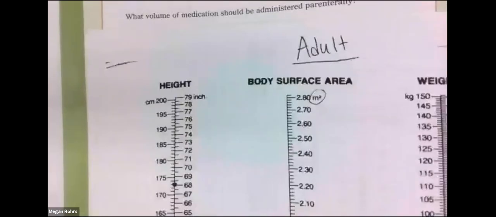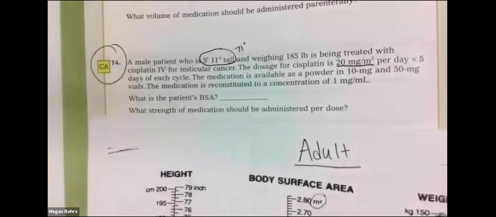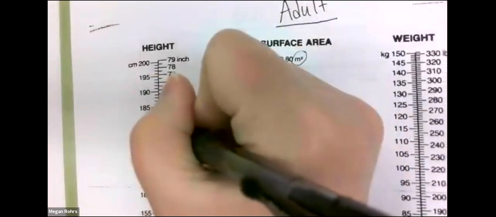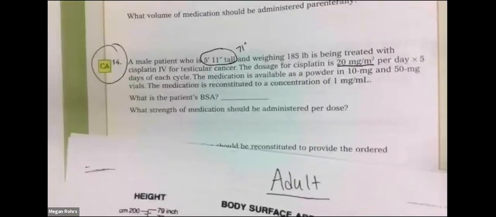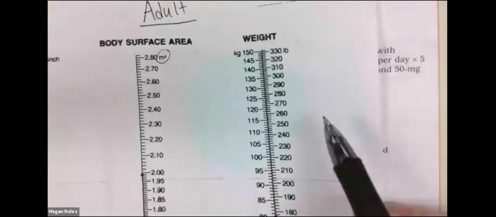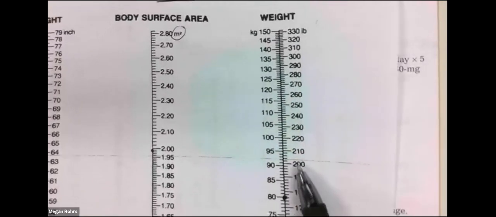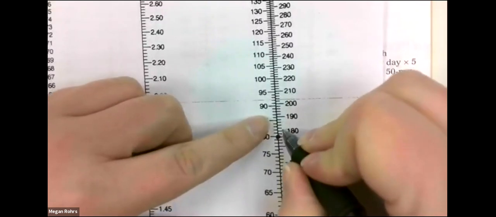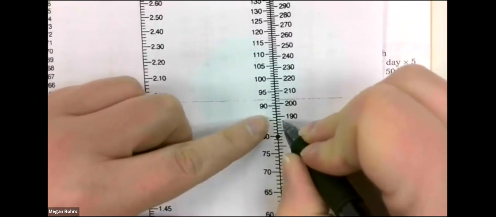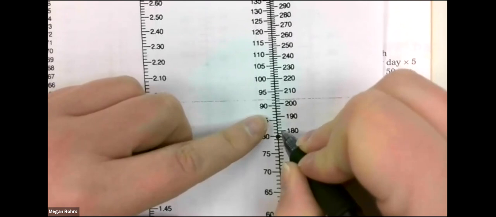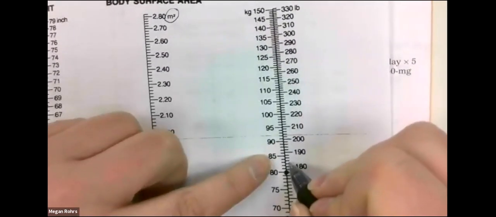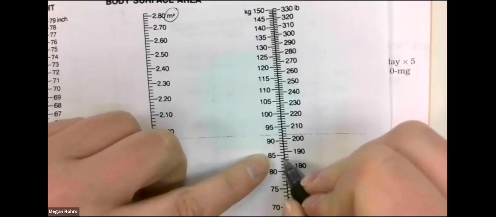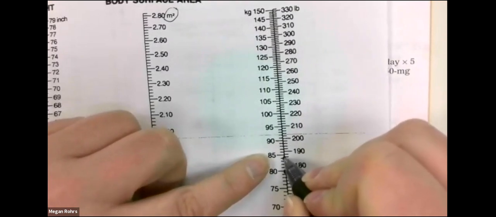So if I'm using my nomogram, I want to make a mark at 71 inches here, and they are 185 pounds, so I'm looking at the pounds column all the way down here. Now this is 82, 468, so these are going by 2, so 185, 2, 4, 6, it's going to be right in between 4 and 6.